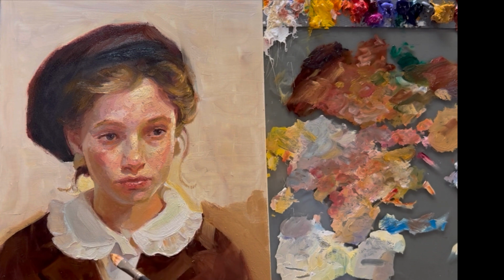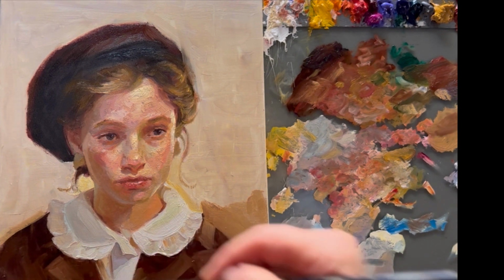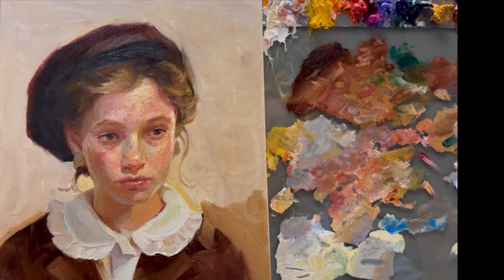Painting this into the shirt, painting this maybe with a little bit more light as well. Much light. Maybe taking some gray.